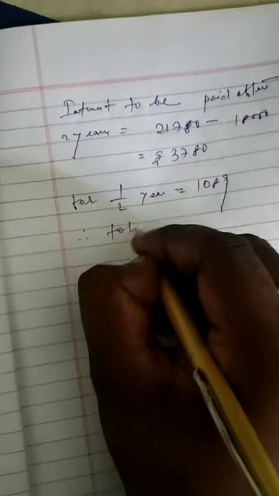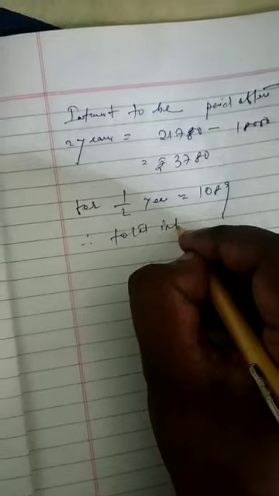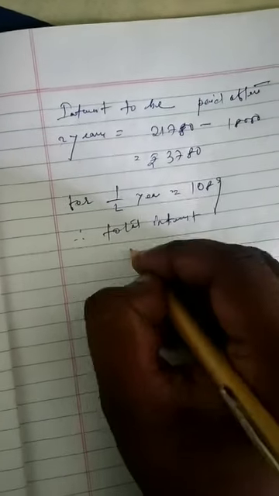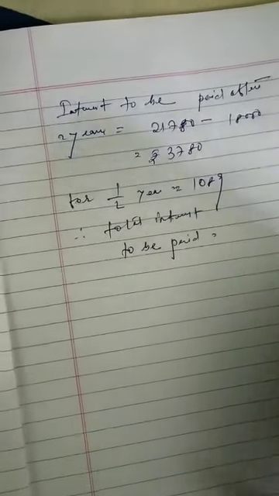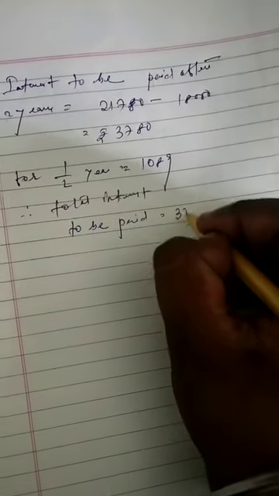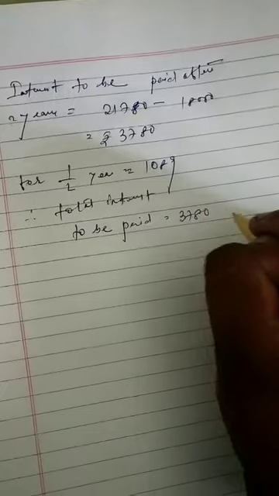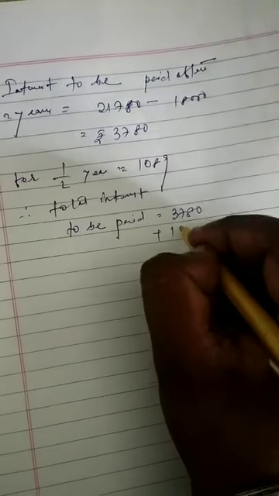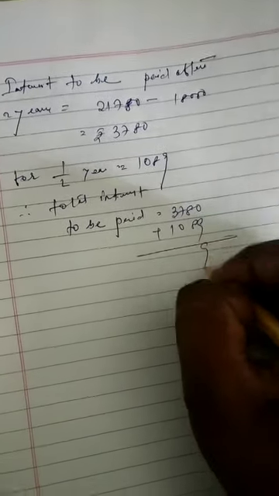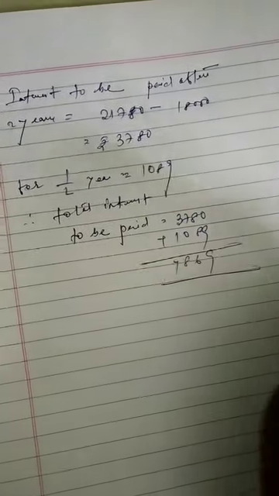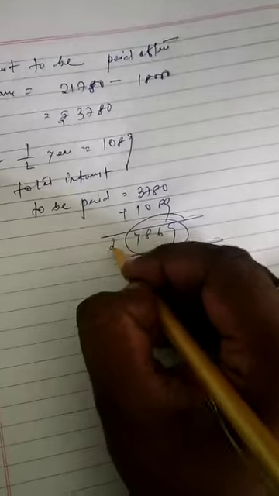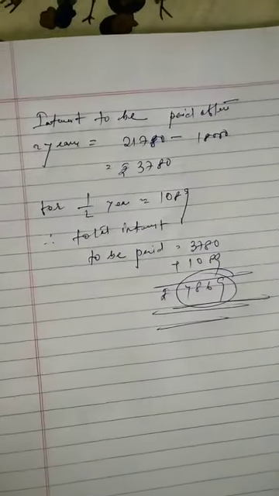I already got 1,089. So therefore total interest paid is equal to 3780 plus 1089. 9 plus 8 is 17, 1 carried; 7 plus 8 is 15 plus 1 is 16, 1 carried; 1 plus 3 is 4 plus 1, 4. That gives 4869 rupees to be paid as interest.